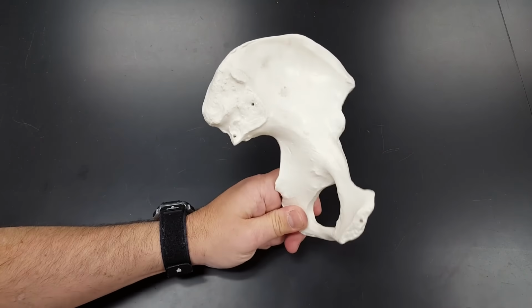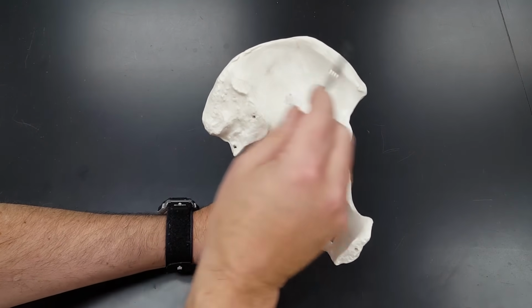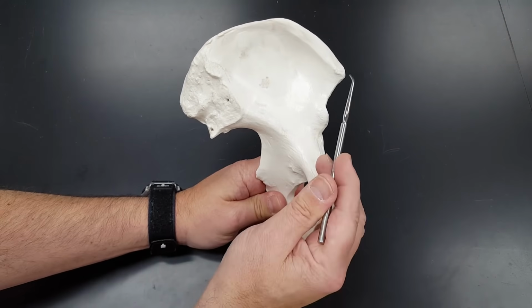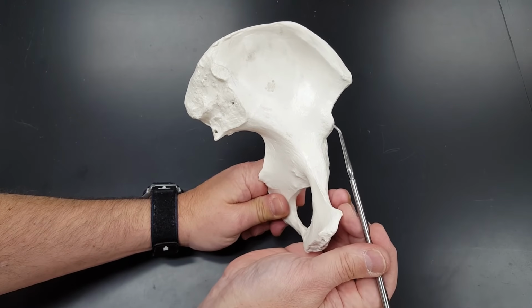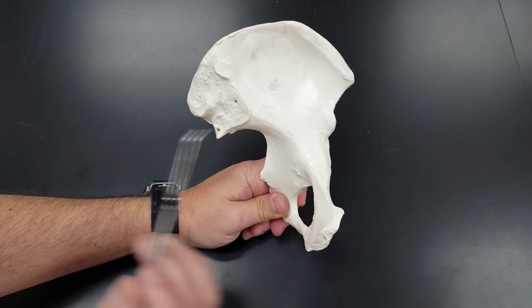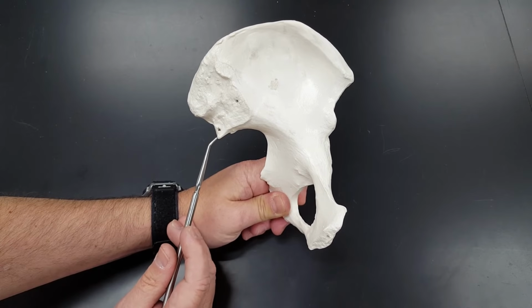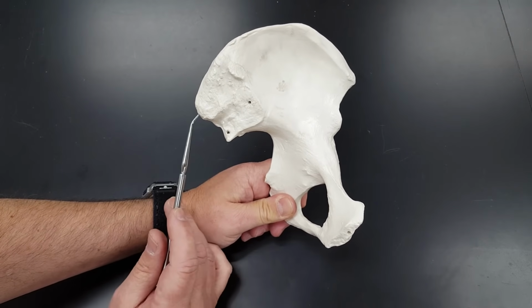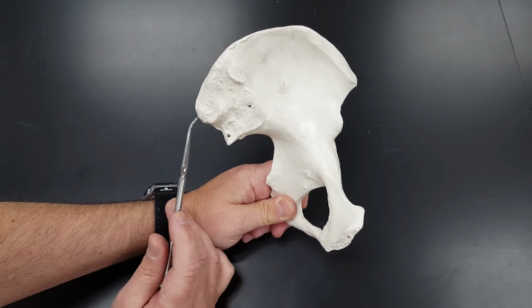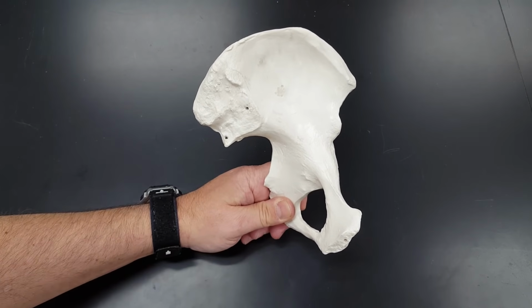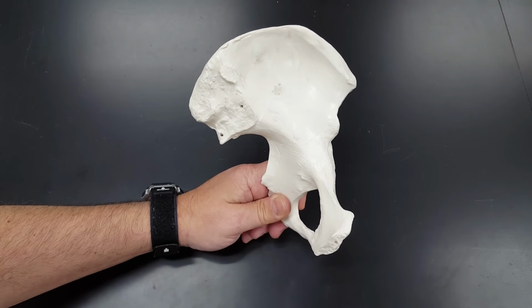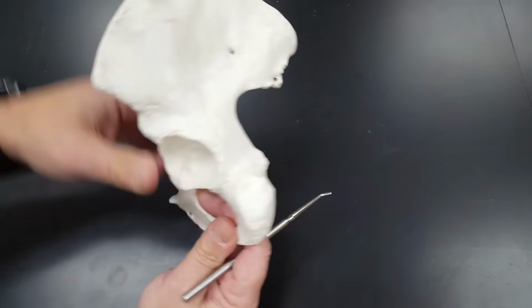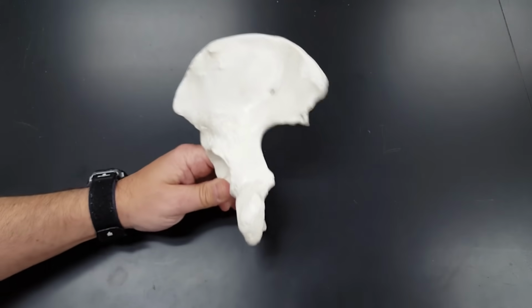One more time. How about this bone right here? See the auricular surface, iliac crest, anterior superior iliac spine, anterior inferior iliac spine, posterior inferior iliac spine, and the not very well defined on this bone, posterior superior iliac spine. There we have all these spines, and of course don't forget our ischial spine right there, the spine of the ischium.